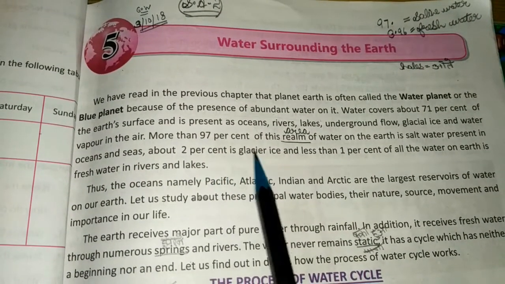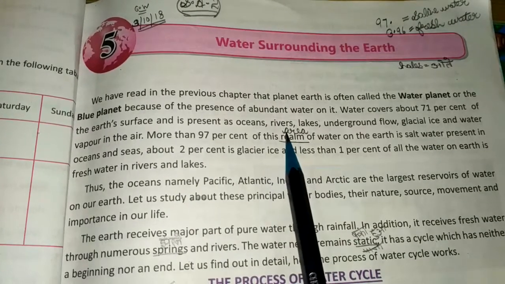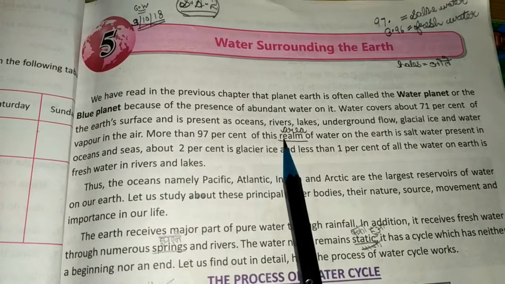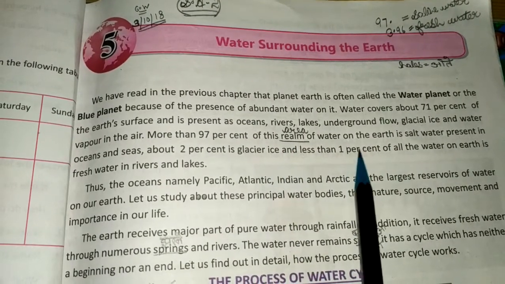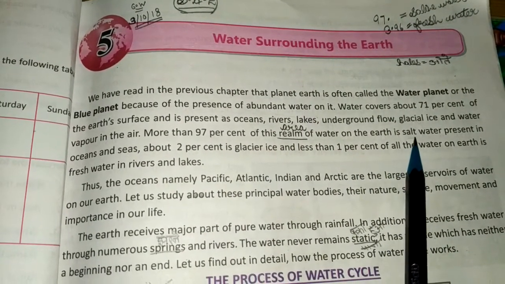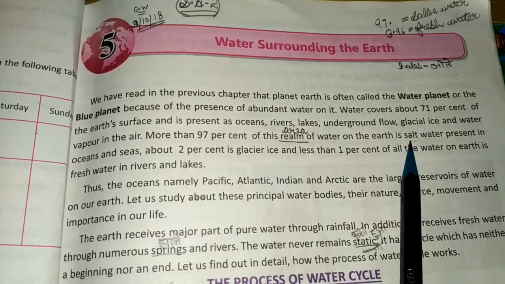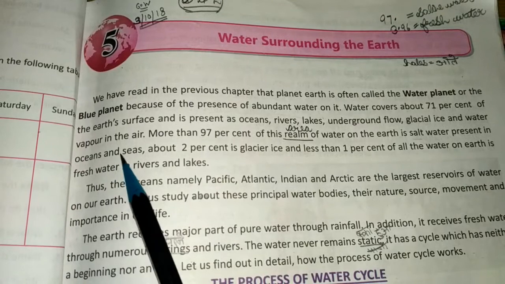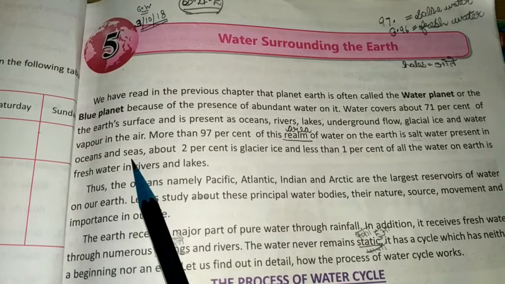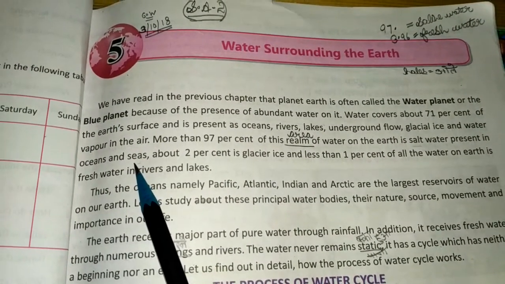More than 97% of the water on the earth is salt water, or in simple words, saline water present in the oceans and seas. In oceans, we always have saline water.